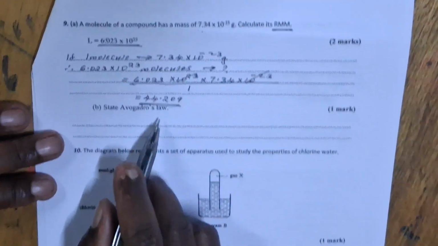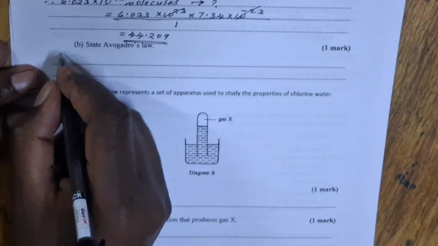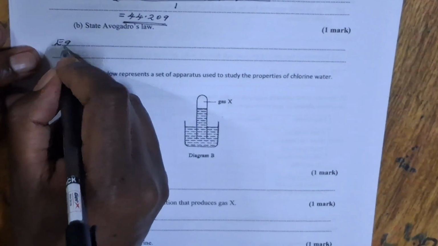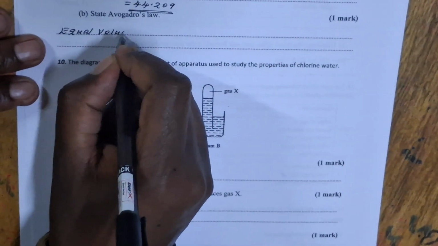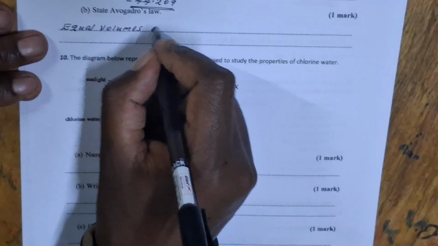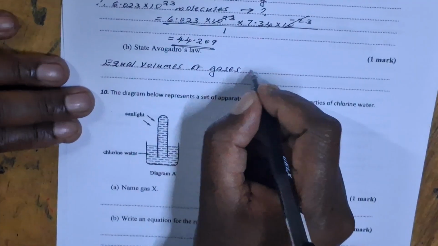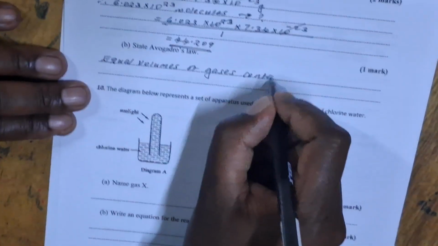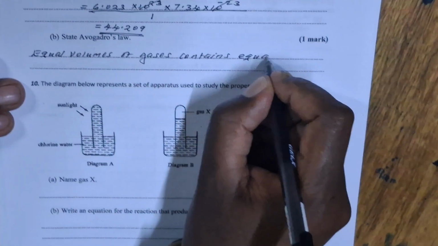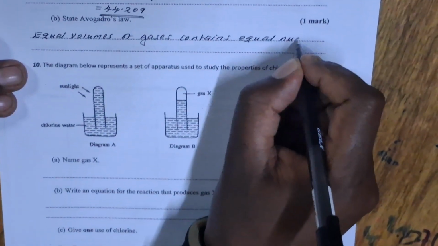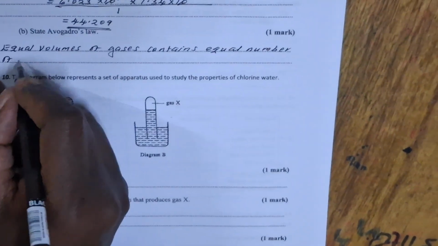State the Avogadro's law. Now Avogadro's law states that equal volumes of gases contain equal number of molecules.